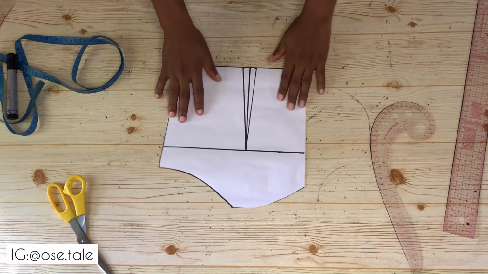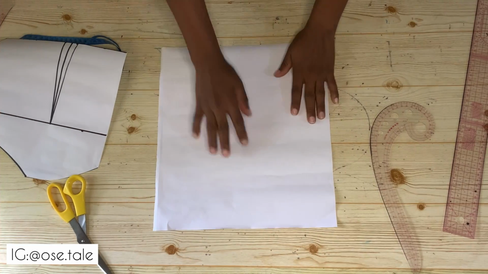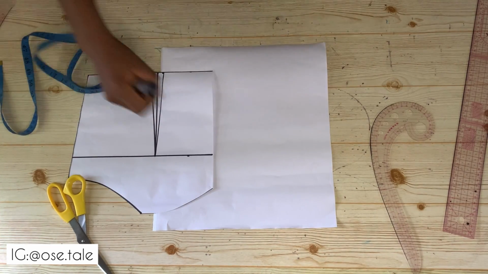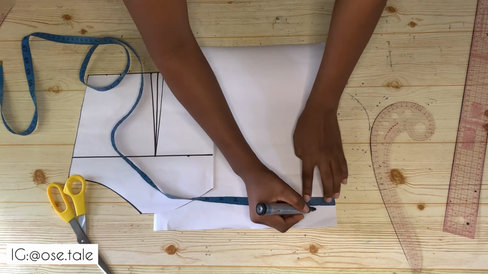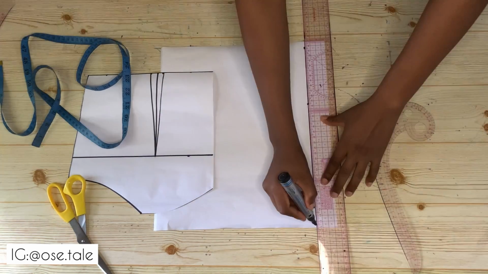So guys, this is what you're going to have after you are done cutting. Now place this on another pattern paper to trace out the back. This is what I'm going to be using for the back. First of all, I'm going to measure out the zipper allowance. You're just going to measure 1.5 inch here, here, and here. Go ahead and connect this.